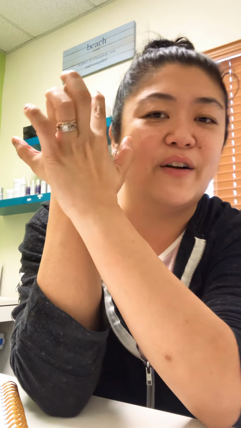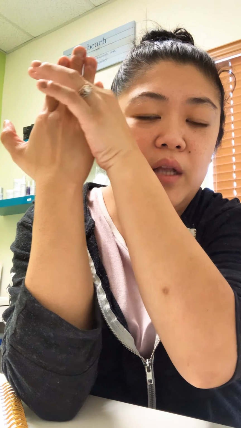Then you have these knuckles here, which are the proximal interphalangeal joints. Inter means in between the phalanges. And then these ones right here are your distal interphalangeal joints. These are affectionately called PIPs and DIPs, respectively. Please remember to get all those things together.